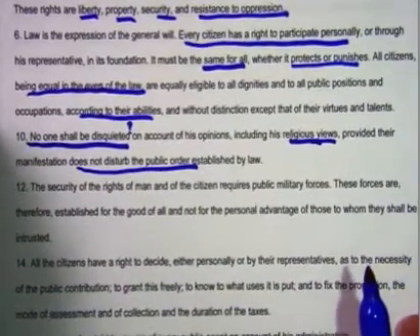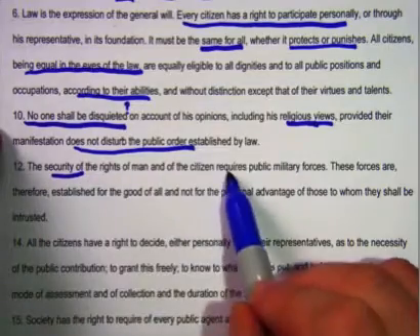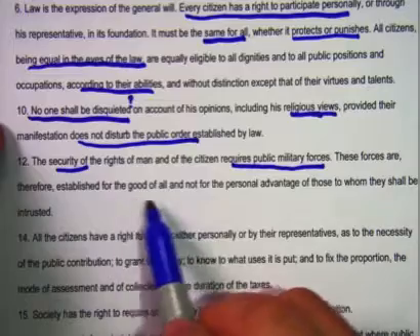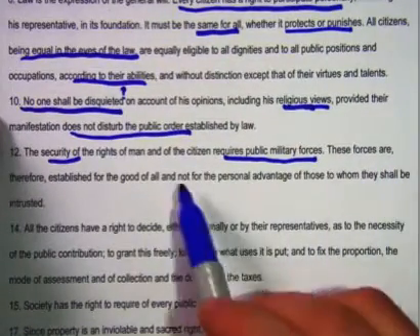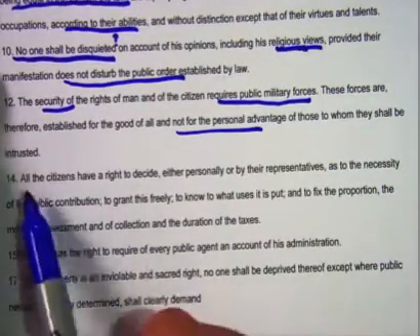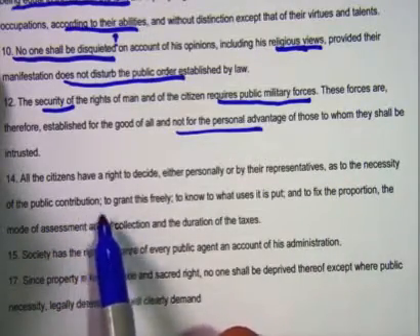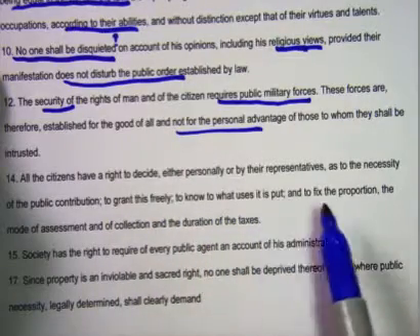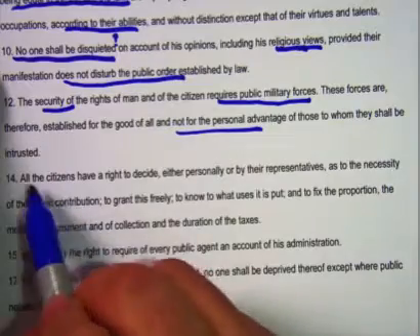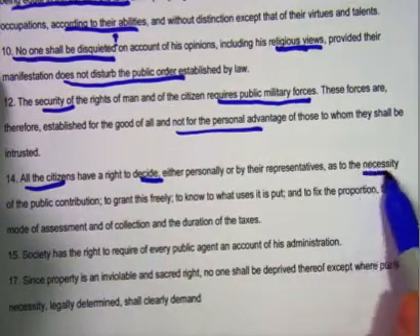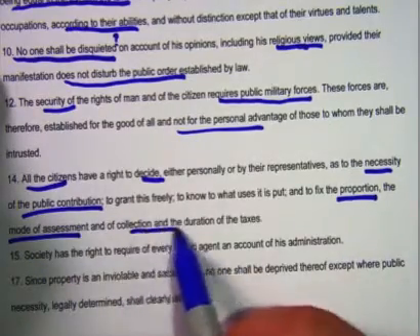Okay. The security of the rights of man and the citizen requires public military forces. Security requires public military forces. These forces are therefore established for the good of all and are not for the personal advantage of those to whom they shall be entrusted. Okay, not for personal advantage. All the citizens have the right to decide, either personally or by their representatives, as to the necessity of the public contribution, to grant this freely, to know what uses it is put to, and to fix the proportion, the mode of assessment and collection, and the duration of taxes. All right. All citizens decide the necessity of the public contribution, the proportion, how it's assessed, and the collection duration of taxes.